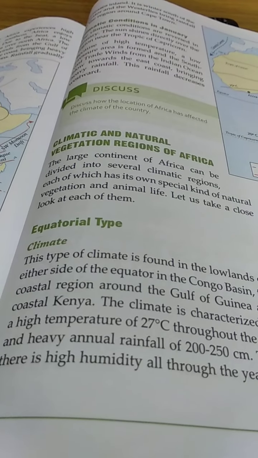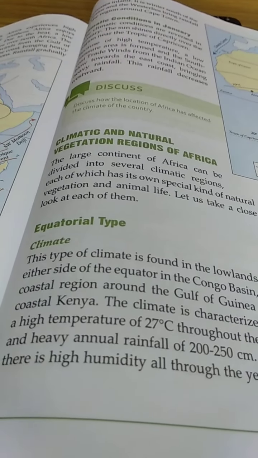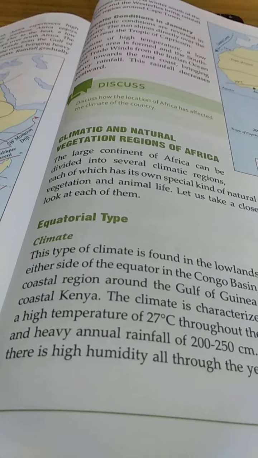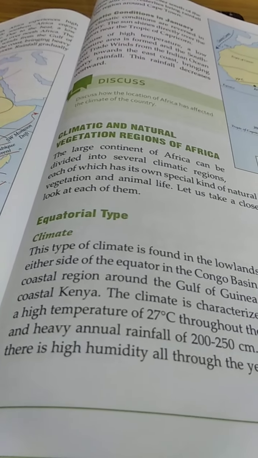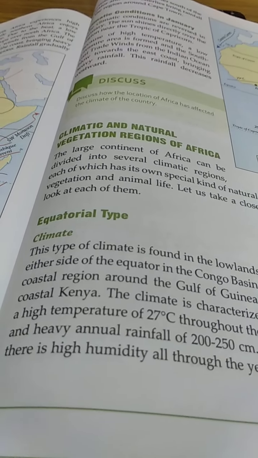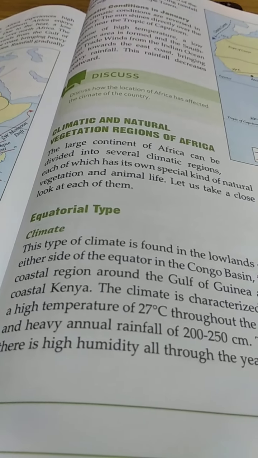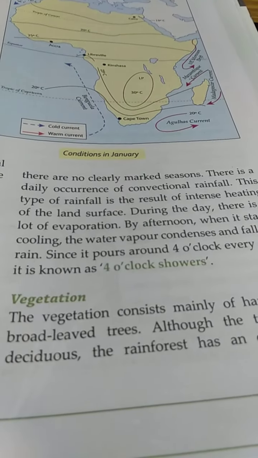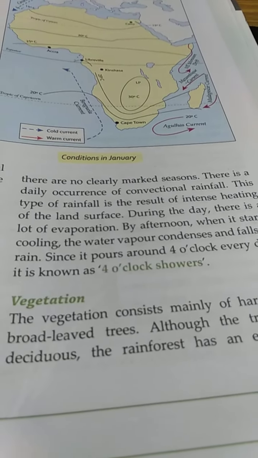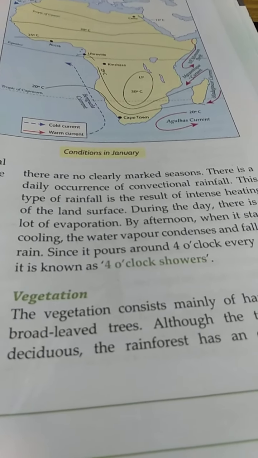Here the temperature is high, up to 27 degrees centigrade throughout the year, and it has heavy rainfall from 200 to 250 centimeters, not degrees, 250 centimeters. There is high humidity throughout the year and no clearly marked monsoon can be found here. Here there is convectional rain.